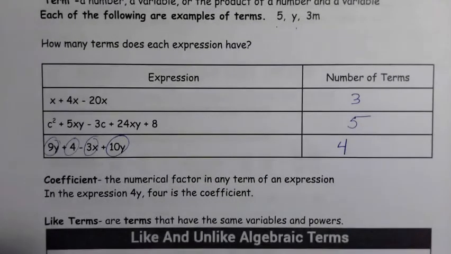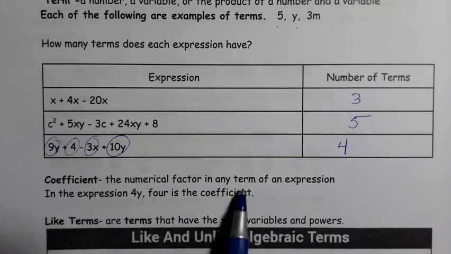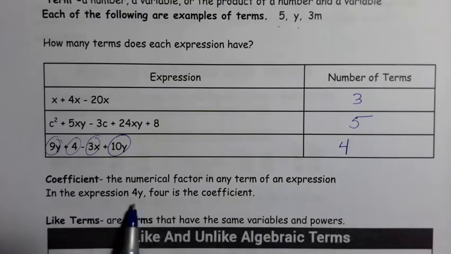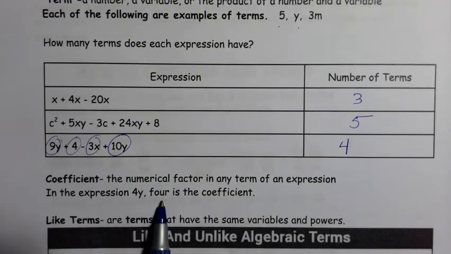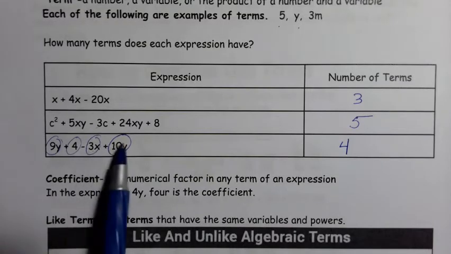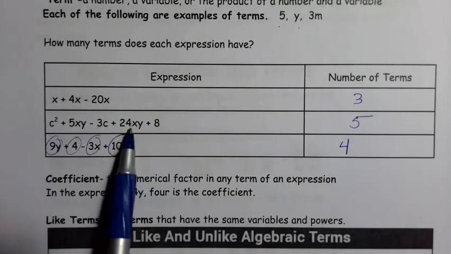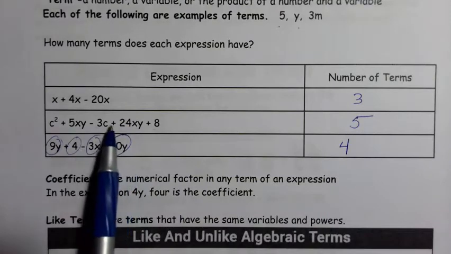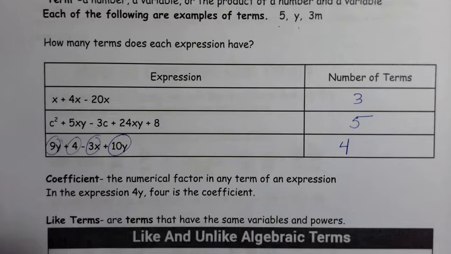Our next vocabulary word is coefficient. Coefficient is the numerical factor in any term of an expression. In the expression 4y, remember that means 4 times y, so the 4 and the y are both factors, but the numerical factor 4 is the coefficient. So if I look back up here, 3x, 3 will be my coefficient. 24xy, these are all multiplication, they're all factors, but 24 is my only numerical term, so that is the coefficient. 3c, 3 is the coefficient.